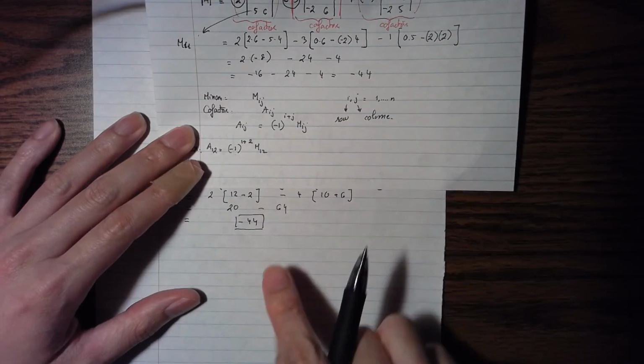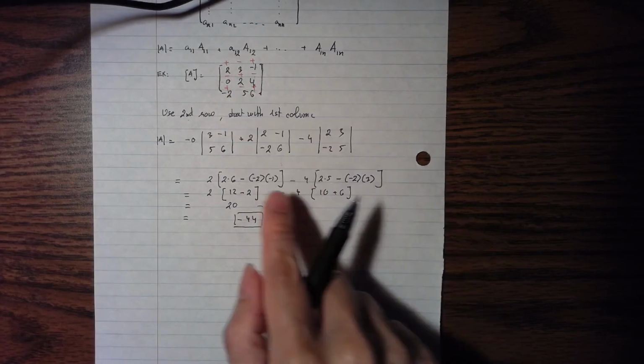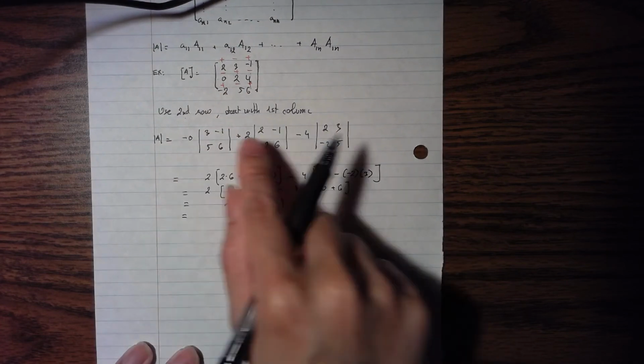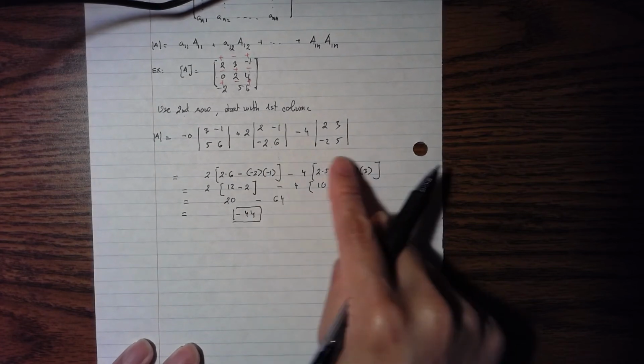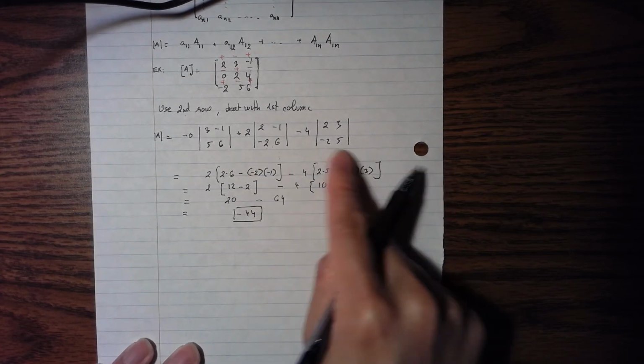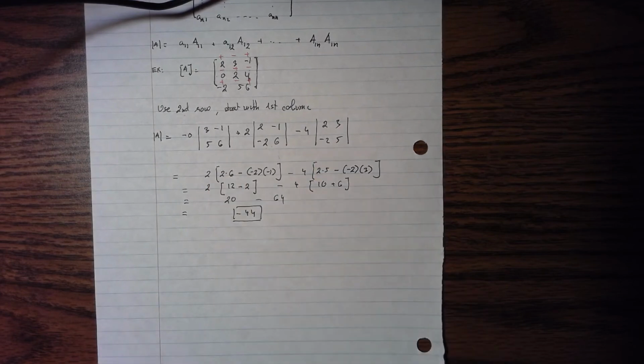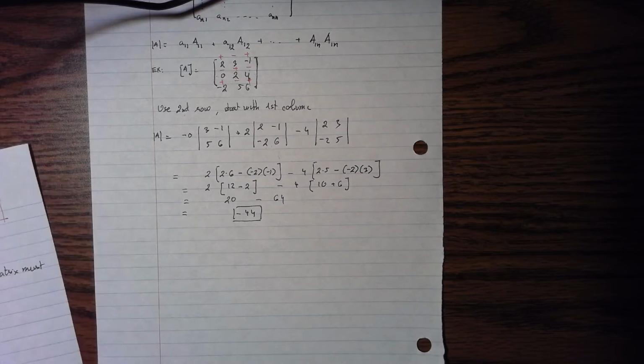But you see that if we pick wisely, instead of having 3 cofactors, we just need to evaluate 2 cofactors. Okay. All right. So I say again, it depends on how you pick wisely, what row and what column you pick. Then it will simplify your matrix, simplify the determinant.